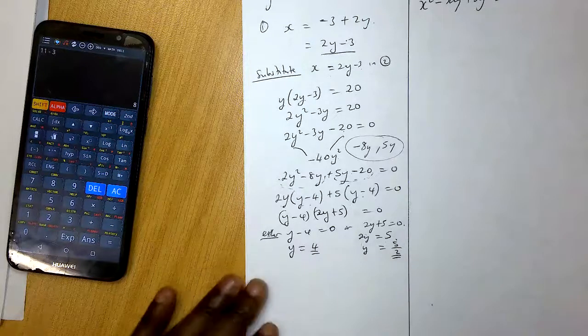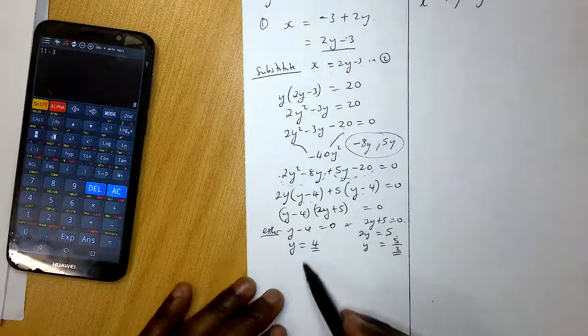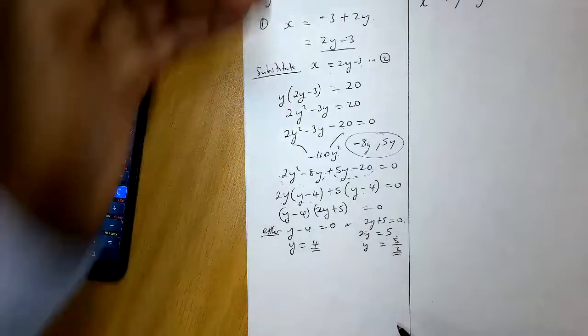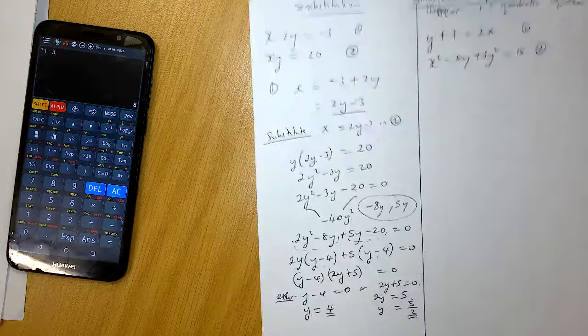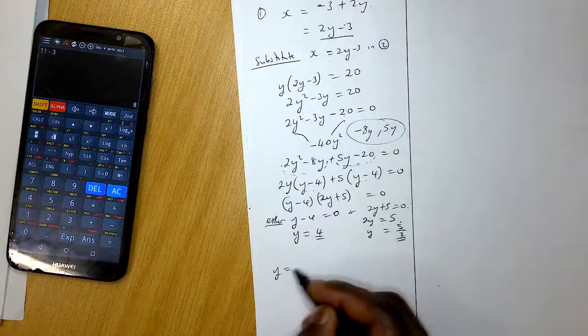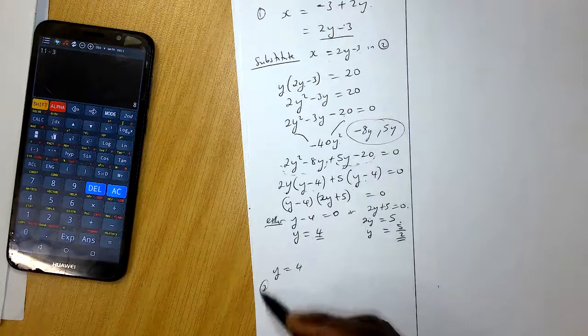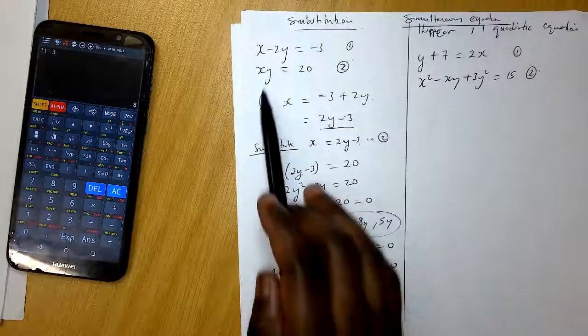Now with this, you can substitute your values of y into the former equations. So you can substitute y equal to 4 into equation 2, which says xy is equal to 20.